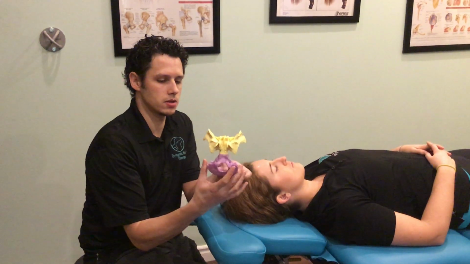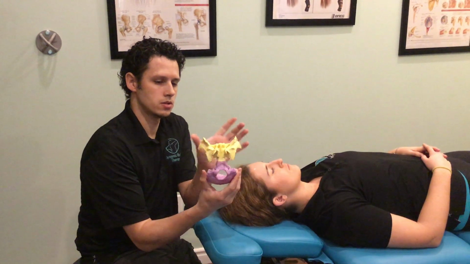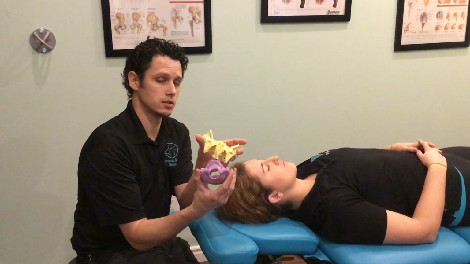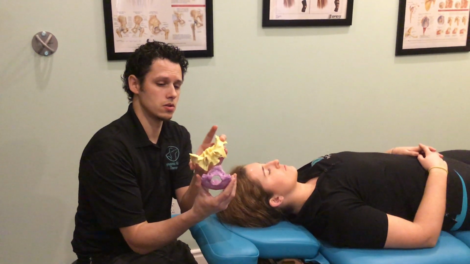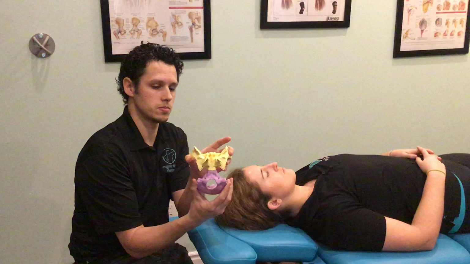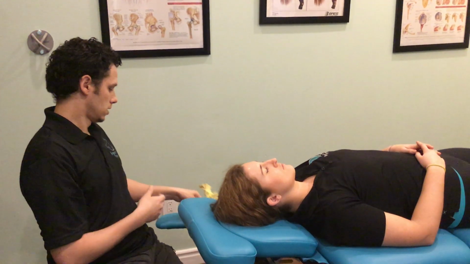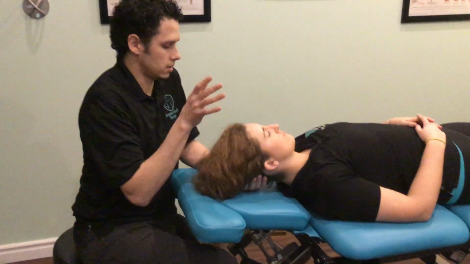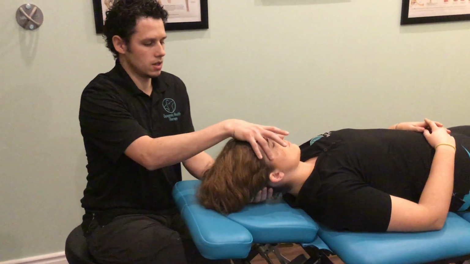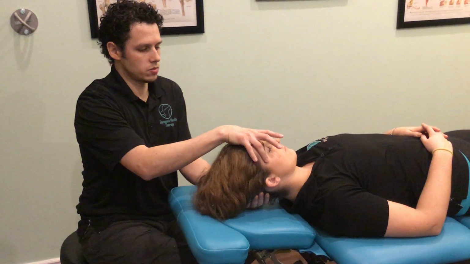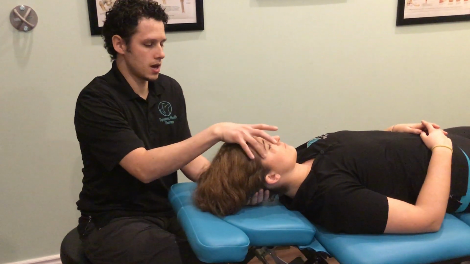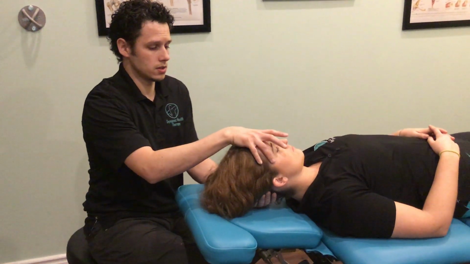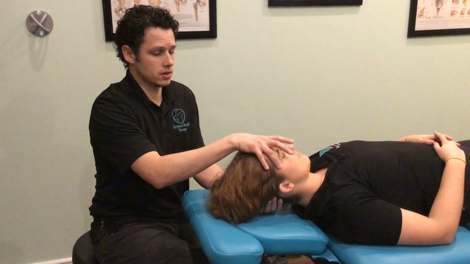Basically what we're talking about is the occiput and the sphenoid bone. What happens with the sphenoid bone is that it side bends to either one side or the other. We're going to use the same hand placement, placing our hands on the head and on the sphenoid bone, and then we're going to feel which 2 fingers go higher or lower. Is this finger going down, or this finger on the other side? It's very simple to feel.